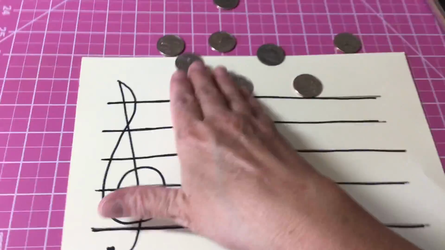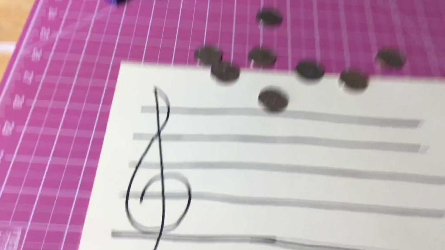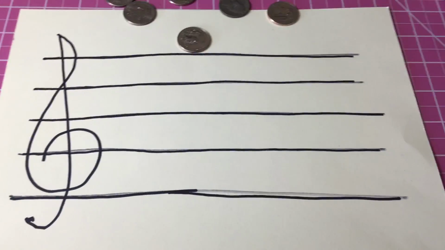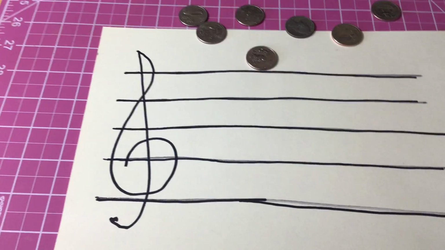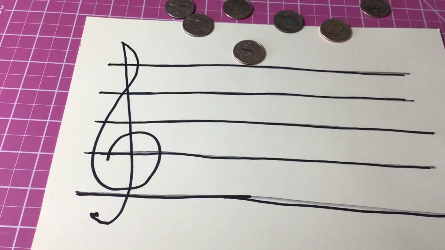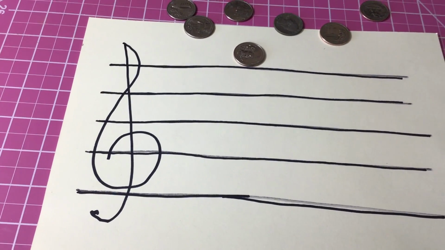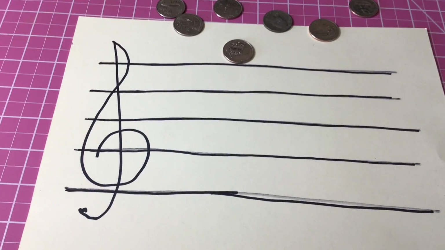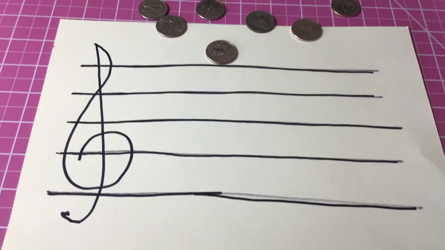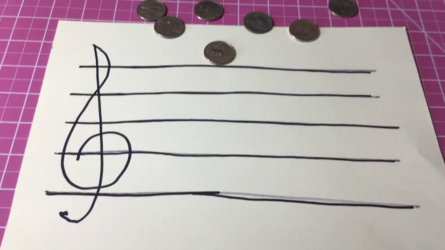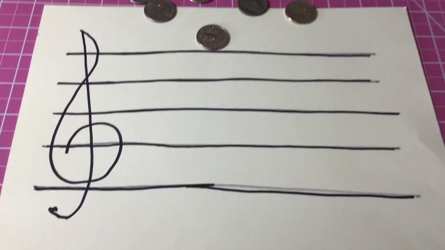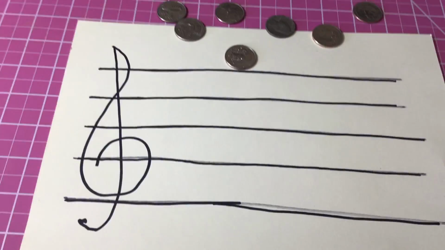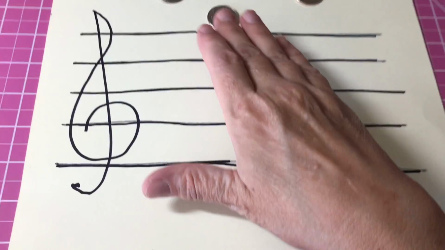Okay, 6-letter word. Our 6-letter word today is added. Like in math, I added the numbers. A, D, D, E, D. If you need more time, you can hit pause. It's totally fine. I'll give the answer.